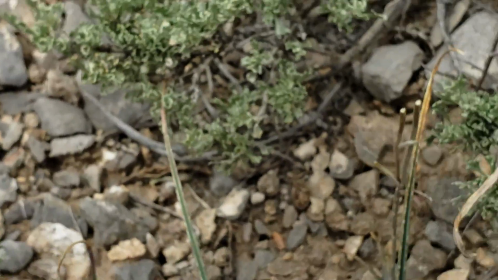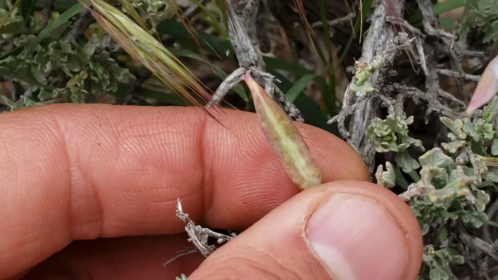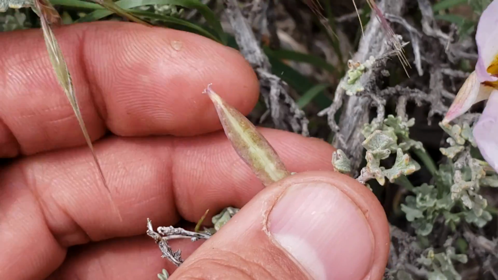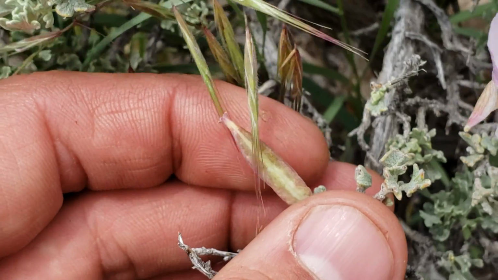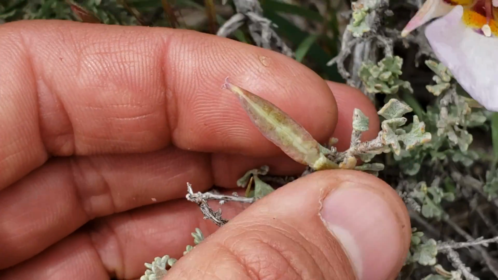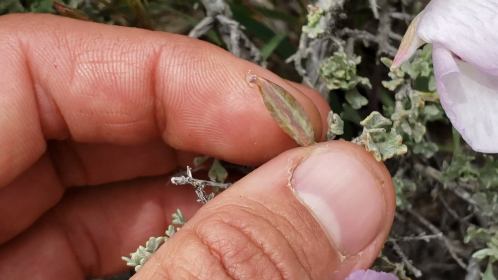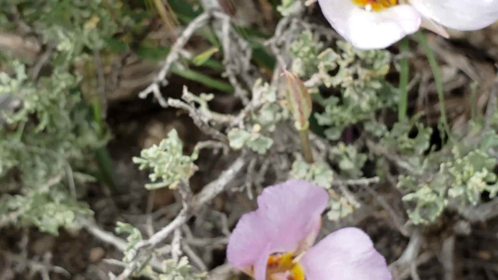Let me see if I can find a maturing one. There you go. There's the ovary that's already been pollinated and matured. The petals and sepals have fallen off. The stigma's shriveled and become much reduced. It doesn't need to receive any more pollen anymore. And this carpel, this ovary, will eventually morph into a 3-lobed seed pod filled with dozens of seeds in them.